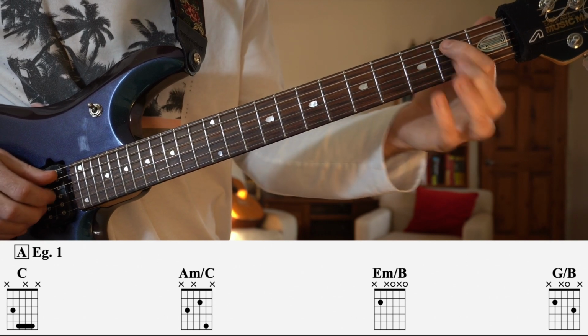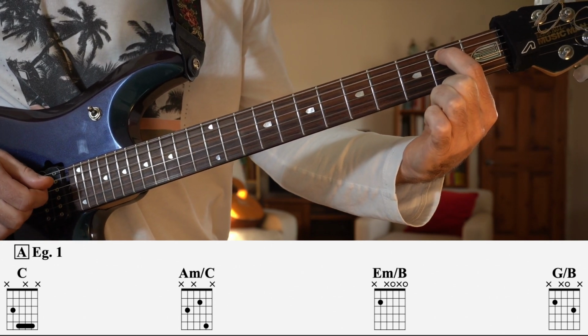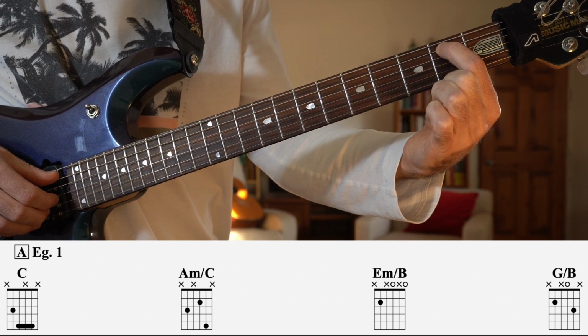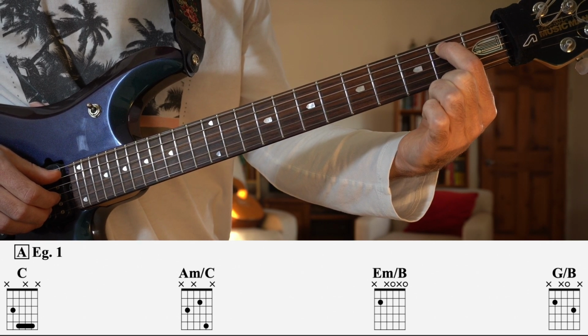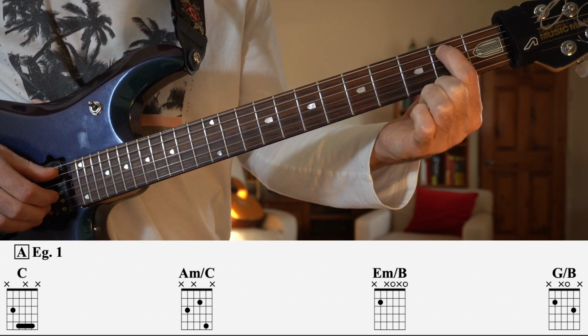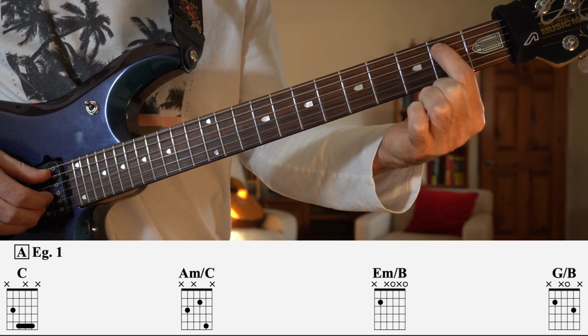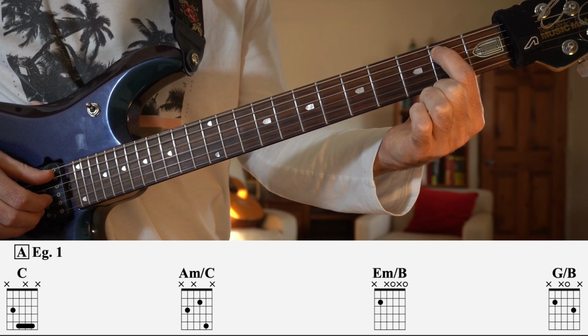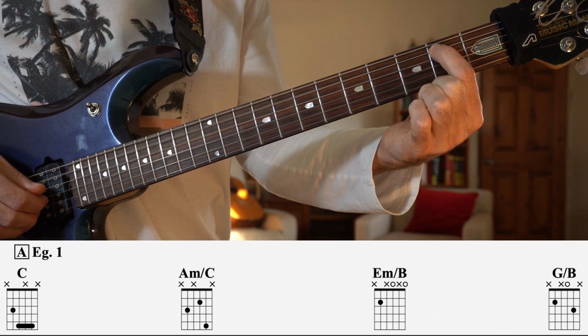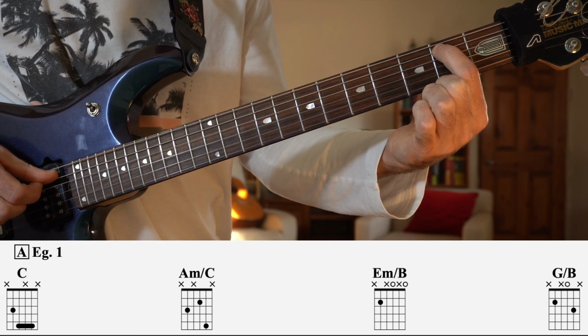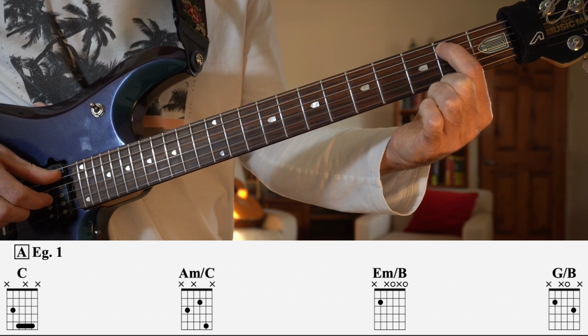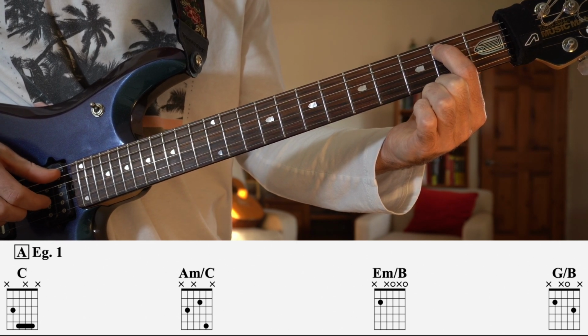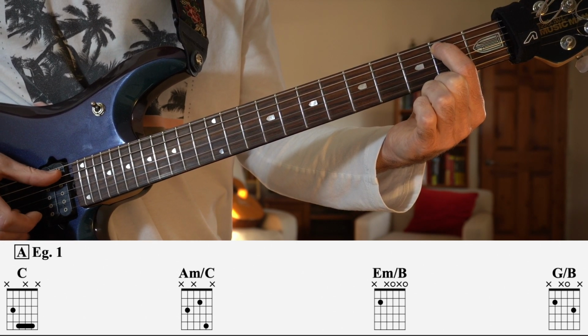Okay, we just got one more to do now. So here we are. We need to get to G major next, which is made of the notes G, B, and D. So, can this B stay? Yeah, it can. It's the third of G, so it doesn't need to go anywhere. Can the G stay? Well, yeah, it's the root of the G chord, so it doesn't need to go anywhere either. What about this E note?